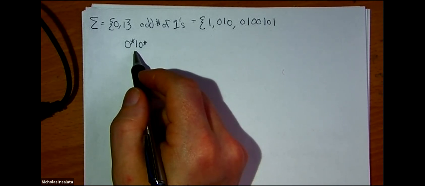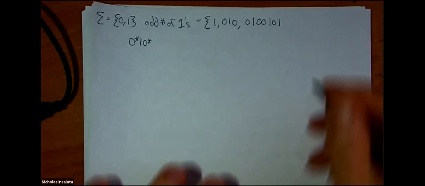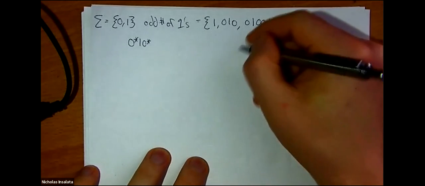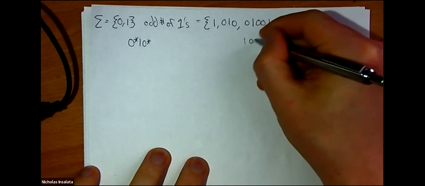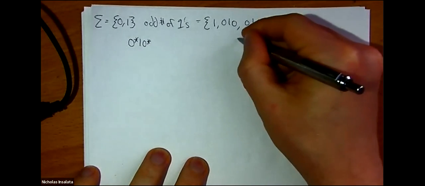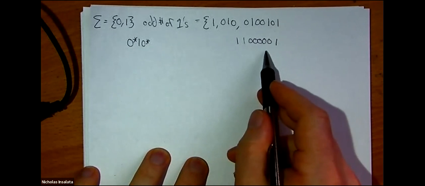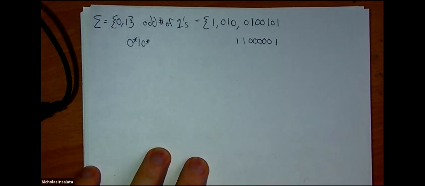For example, let me write it out. You can't have 1 1 0 0 0 0 1. This one should be in the language, but David, it's not in your language. Does that make sense?